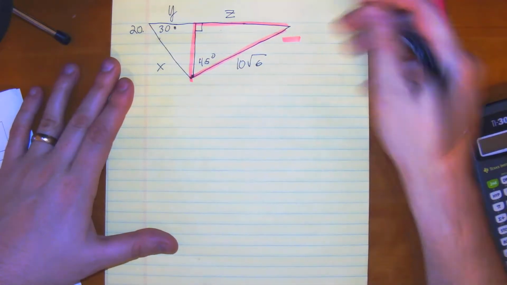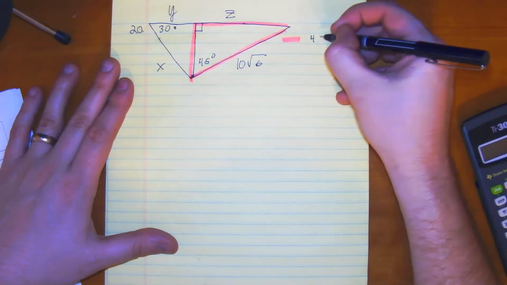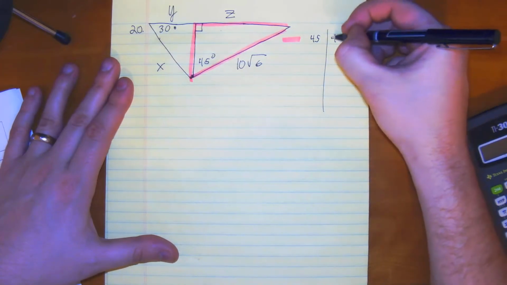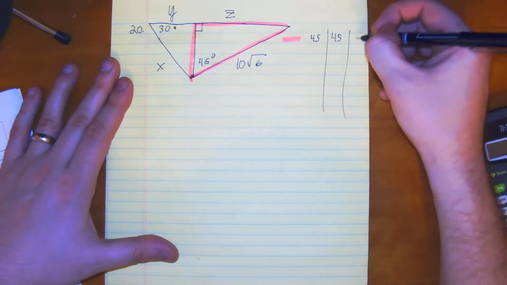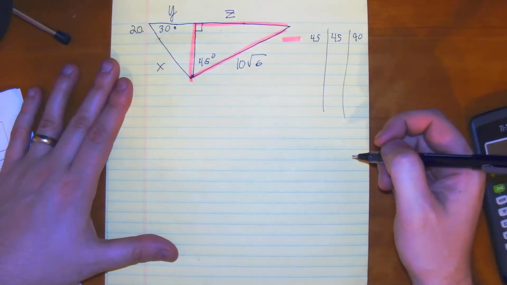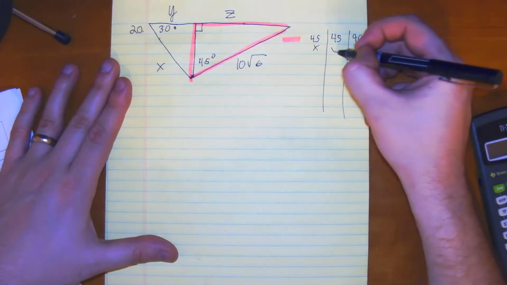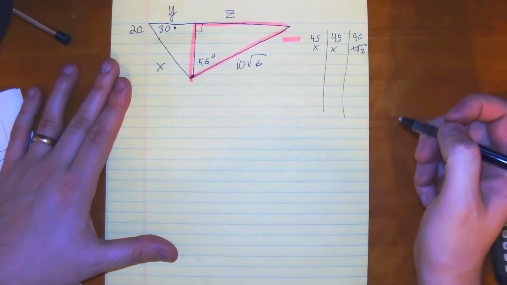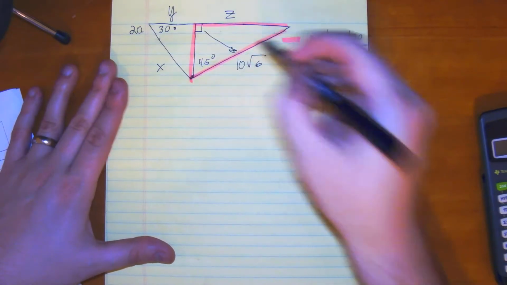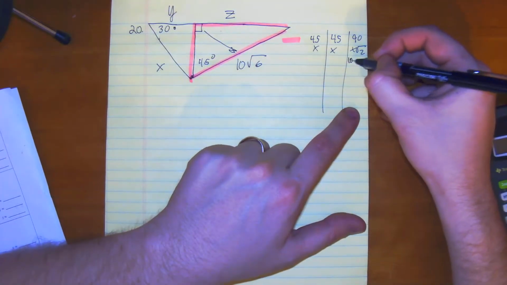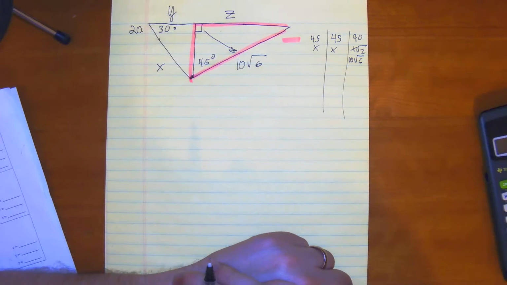So what we have here is 45, 45, 90, x square root 2. We are given the longest length, which is 2 square root 6. We want to find out what the value of the 45 is going to be.